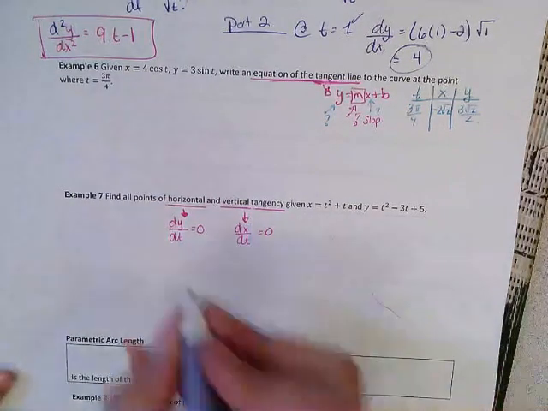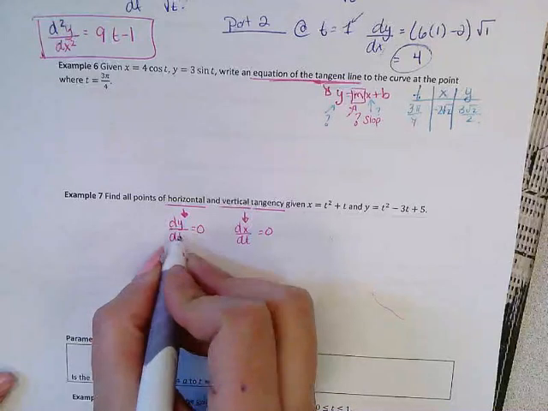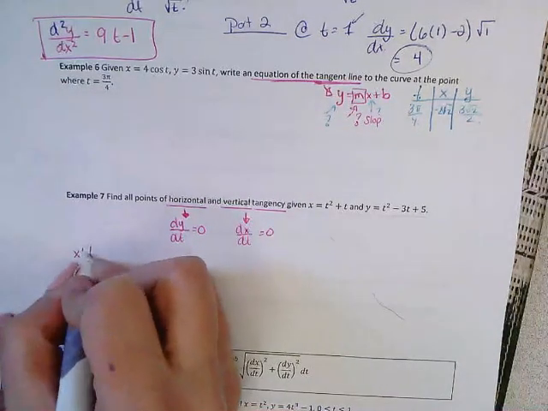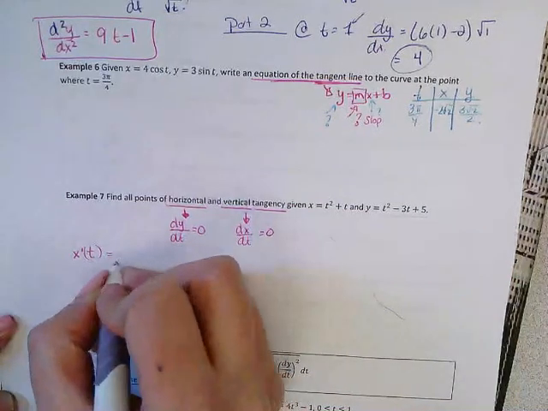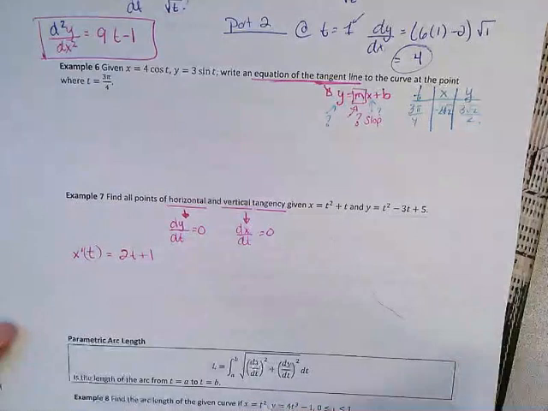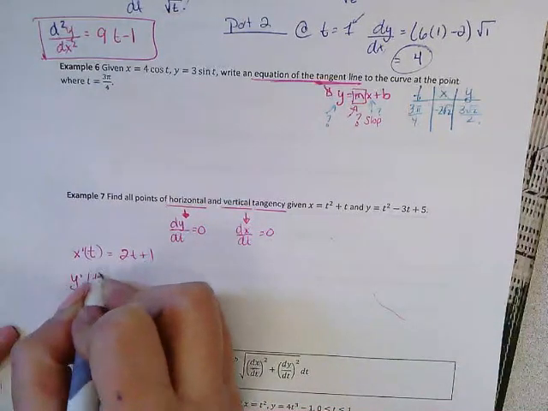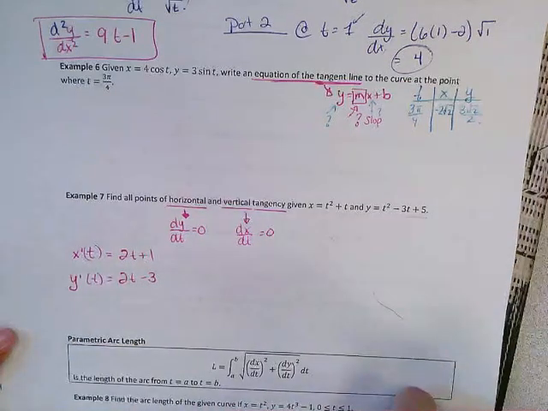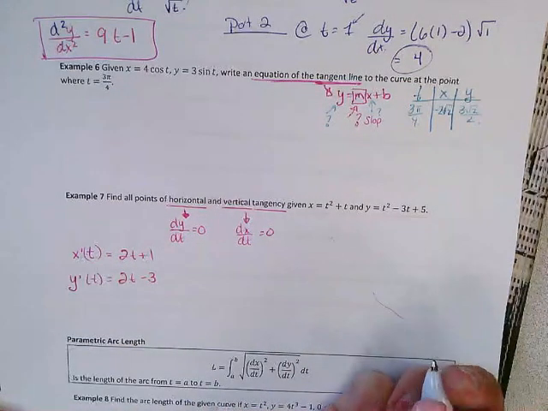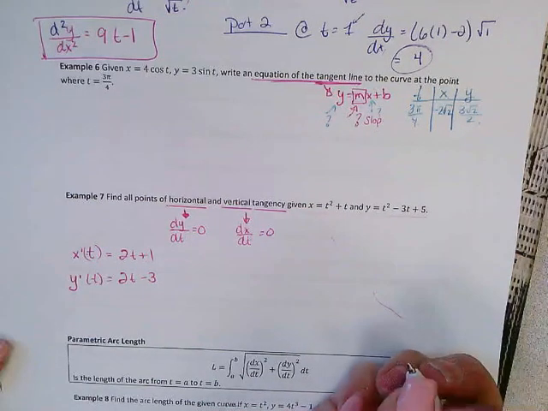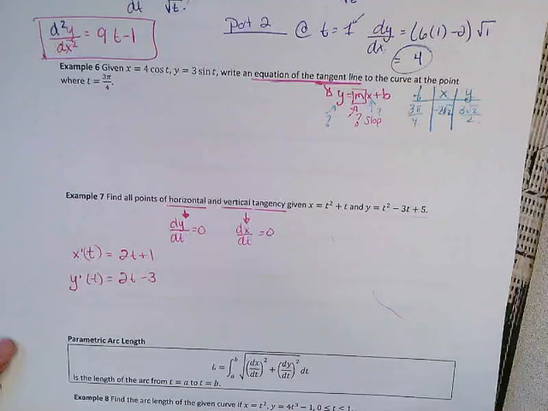So basically, we know that we have to find the derivative of y and the derivative of x. So what is x prime of t? That's going to be 2t plus 1. And y prime of t is going to be 2t minus 3. So now to find the horizontal and vertical tangencies.